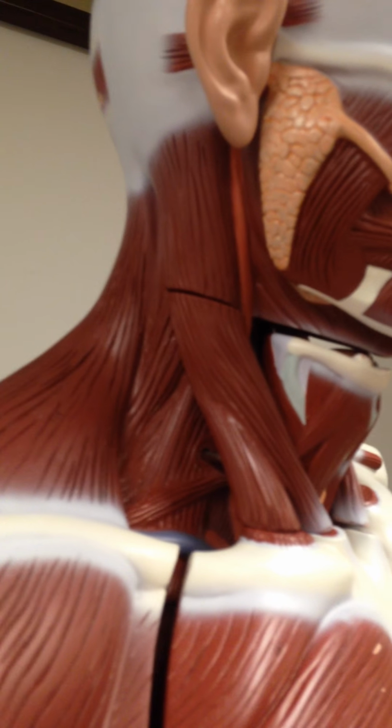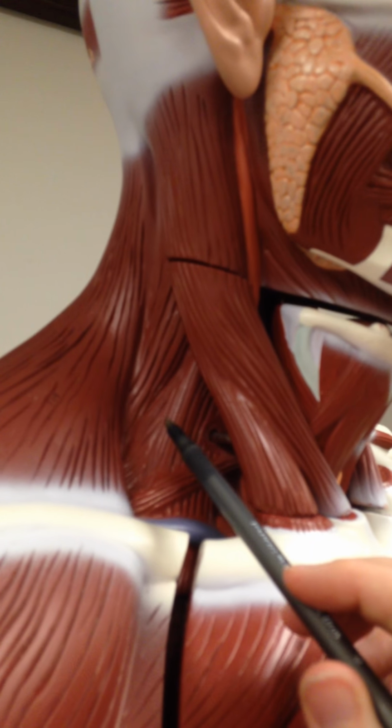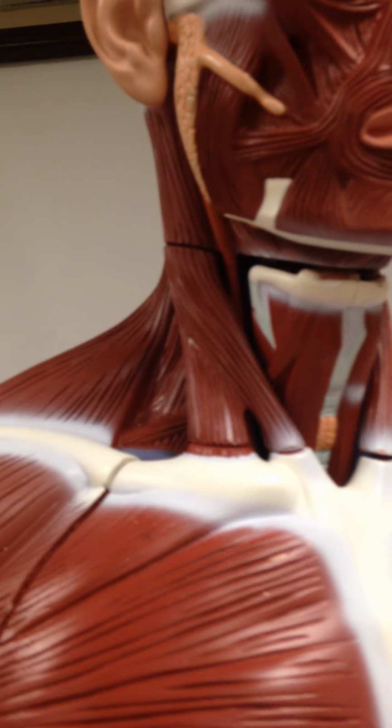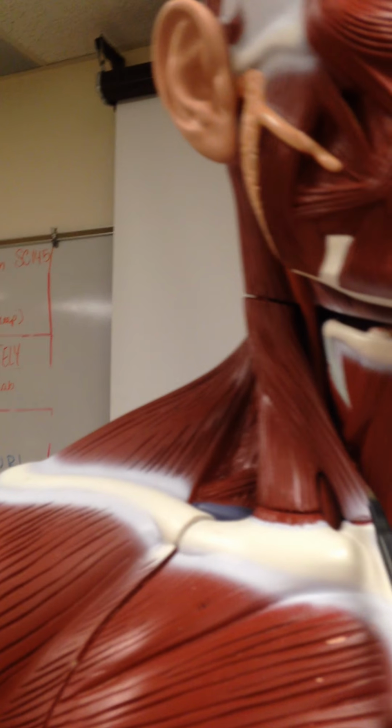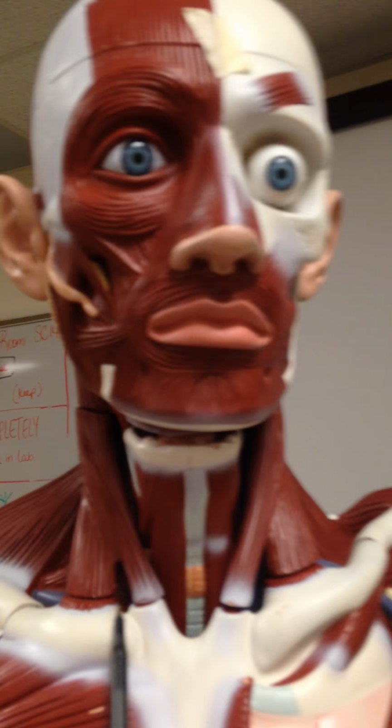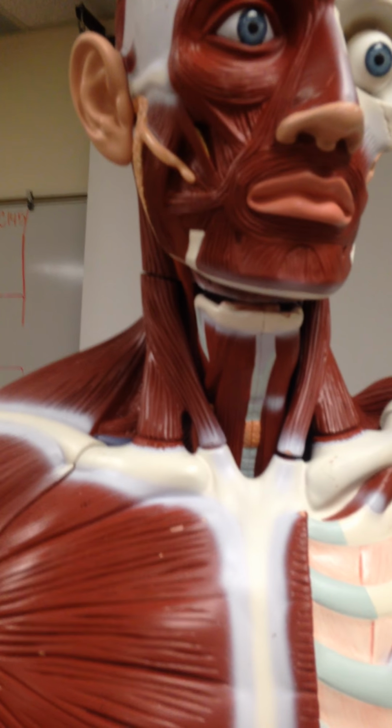And then if you contract just one side, then you're going to see the head rotate on the same side that the splenius is contracting. So if the right splenius contracts, that means your head will rotate to the right. At the same time as your head rotates to the right, the left sternocleidomastoid will be contracting.